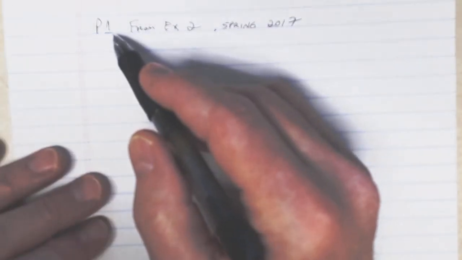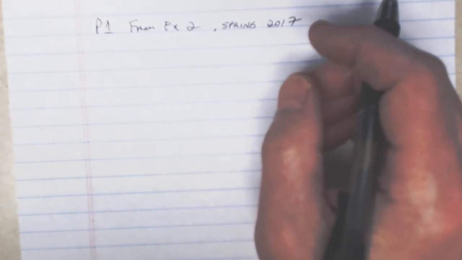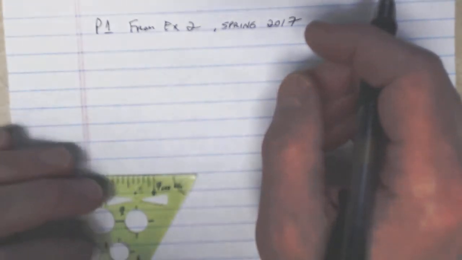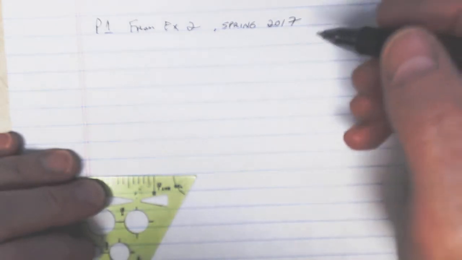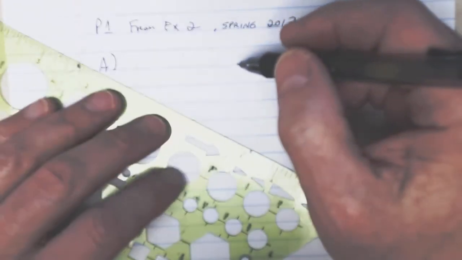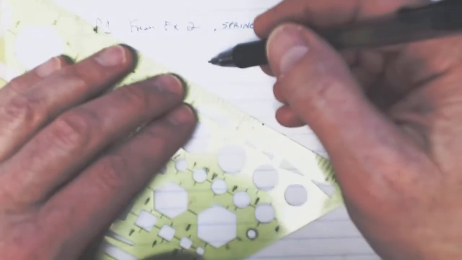Okay, so I'm going to work problem 1 from exam number 2, spring 2017. And this is an inclined plane problem with friction. You've got a block of mass m at rest on the incline. You're told the angle theta with horizontal, the coefficients of friction, acceleration of gravity, etc. And to work the problem thoroughly, you're told to, and properly, you're told to start with a free body diagram.